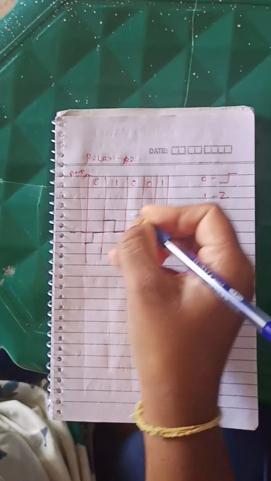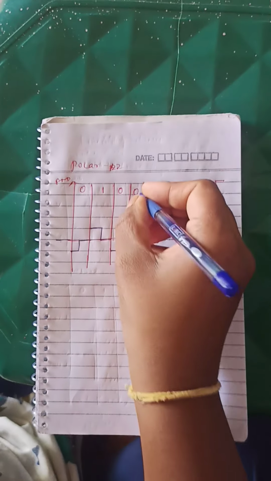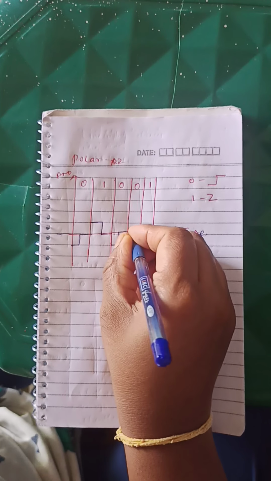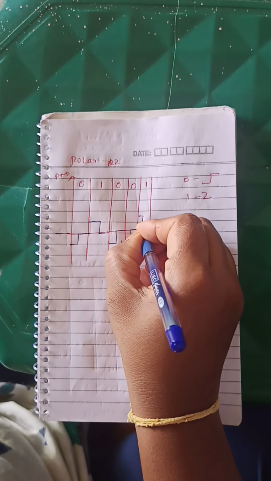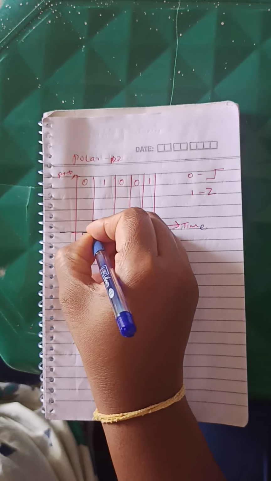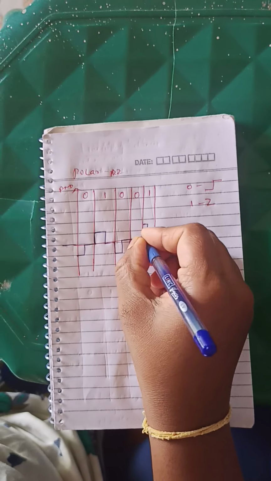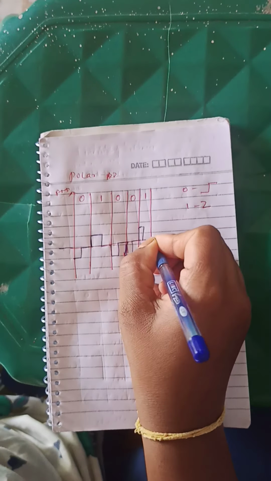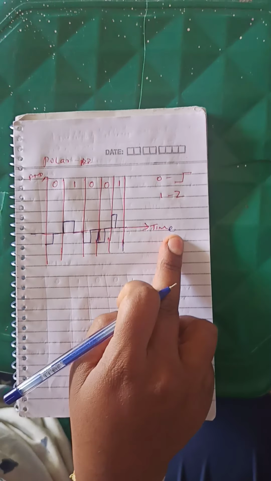Then again 0, which is nothing but low to high. Again 0, it should be low to high. Again 1, it should be high to low. Finally we have to join all of these together, so we will get the timing diagram. We will get the line coding digital output. So this is the polar RZ method.